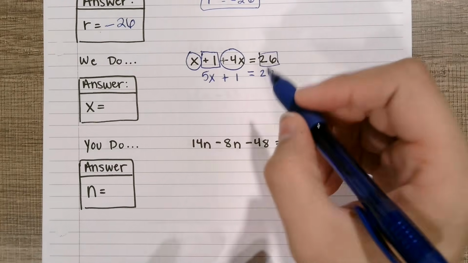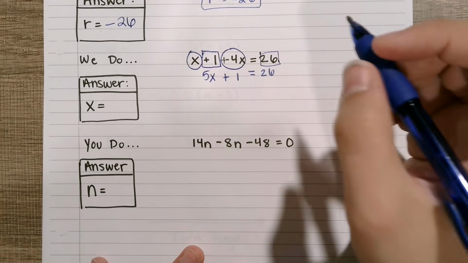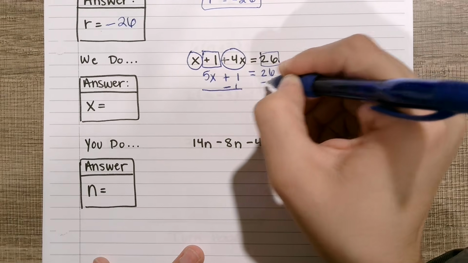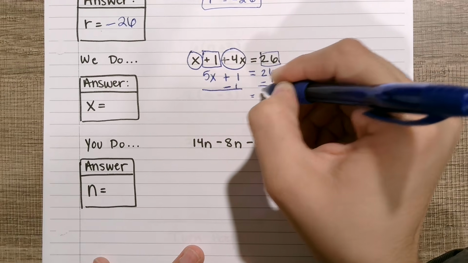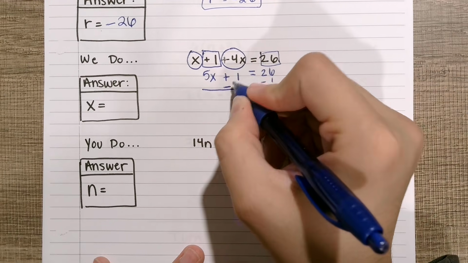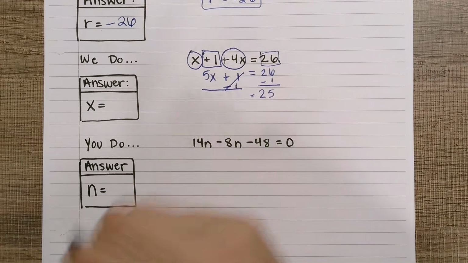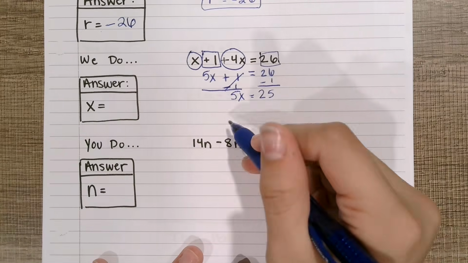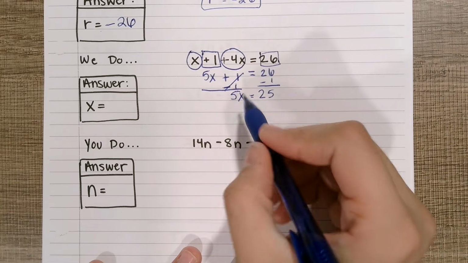Okay, now I'm going to use inverse operations to isolate the variable. Minus 1 on both sides. 26 minus 1 is 25. 1 minus 1 cancels out. Bring down that 5x. Now I have 5x equals 25.